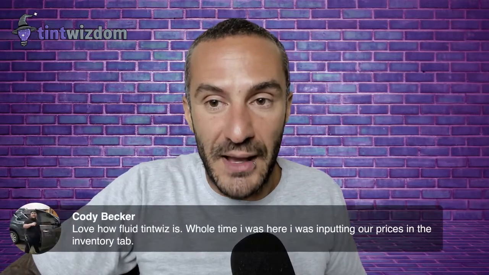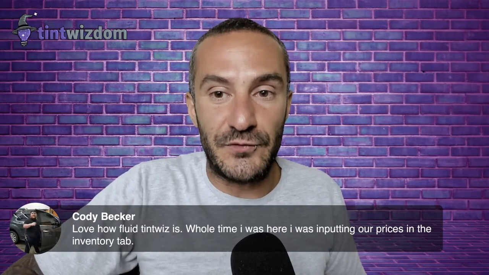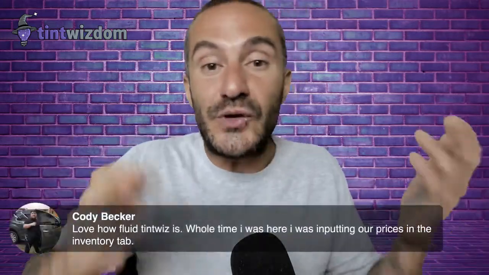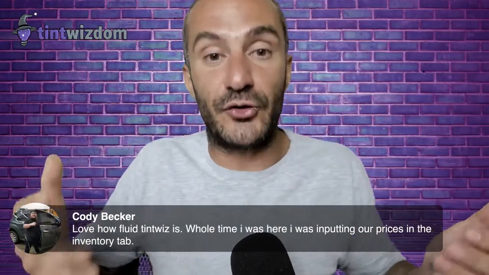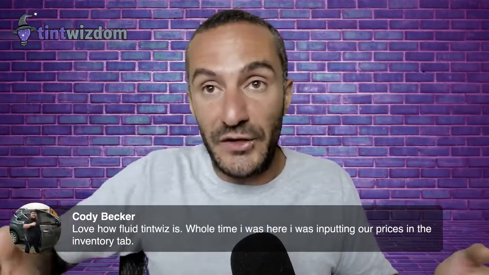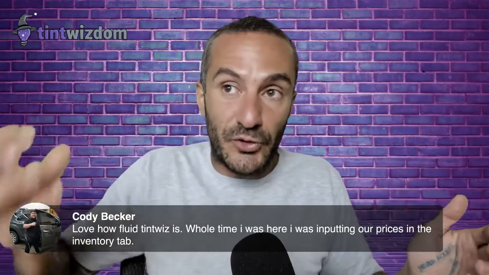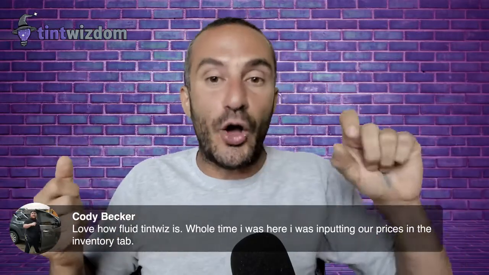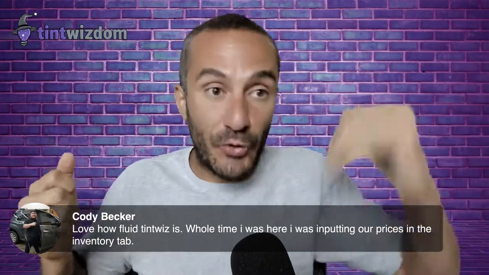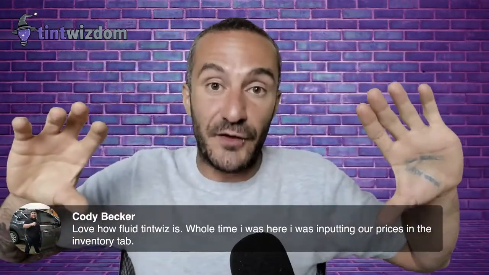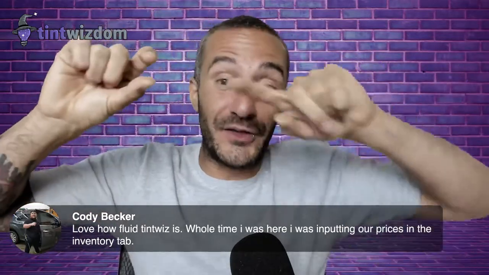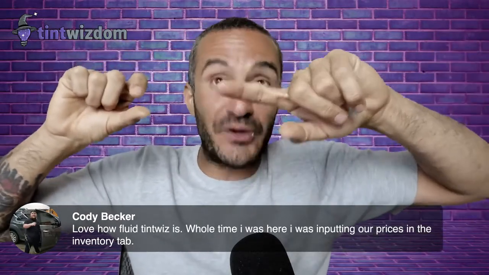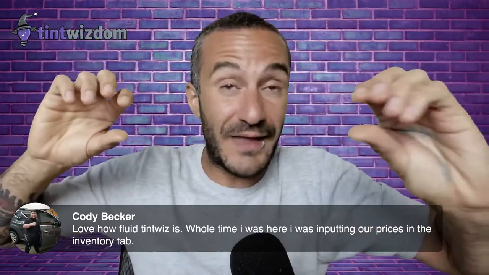I love it. Cody said, I love how fluid Tint Wiz is. Whole time I was here, I was just inputting prices in the inventory tab. So what he's talking about, and something that you should be aware of, is you can insert fixed pricing. So you can actually go in your settings or in your inventory, and you can say, okay, this window film, this brand is going to be this amount per square foot. And what that allows you to do is you set that once, right? So when you go to create a proposal, all you do is you select that type of film, your proposal auto-populates the details of that film, and it's going to automatically calculate your square footage of your proposal with that preset price per square foot, and it's going to give you that price right there.